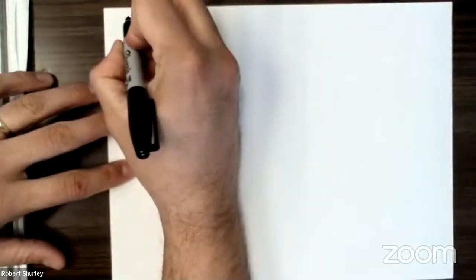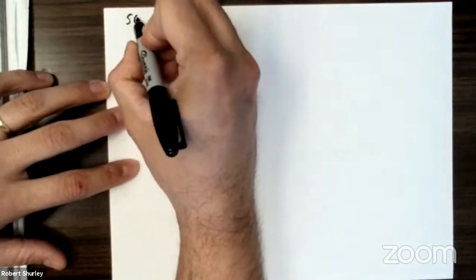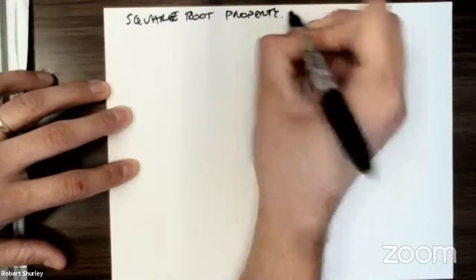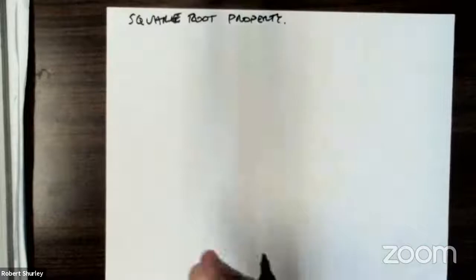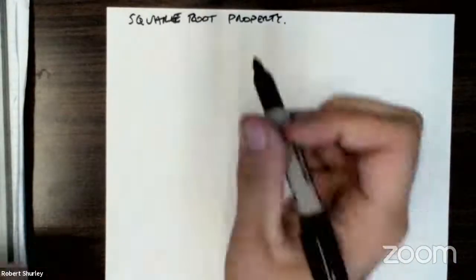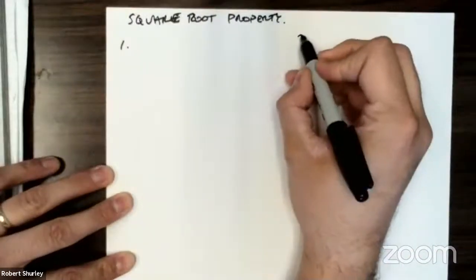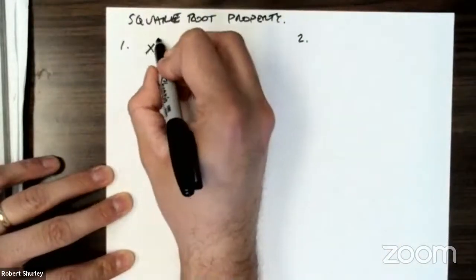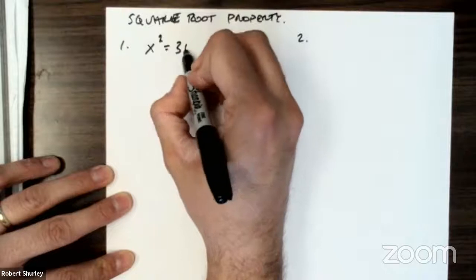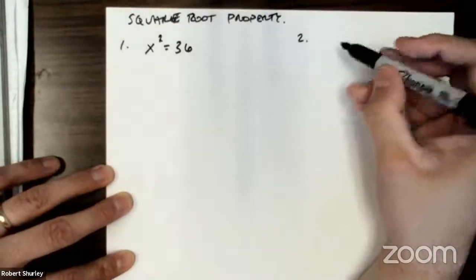So the next form of solving I'm going to go over is the square root property, or solving quadratics by the square root property. I'm going to give you a few examples to see if you can recall how to do this. I'm going to do a basic one first, and then they build on each other, okay? On the first one, let's do x squared equals 36.